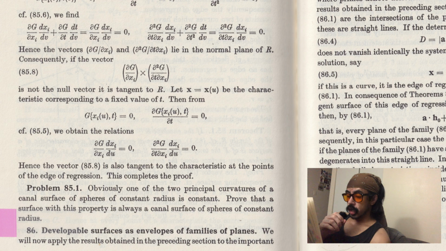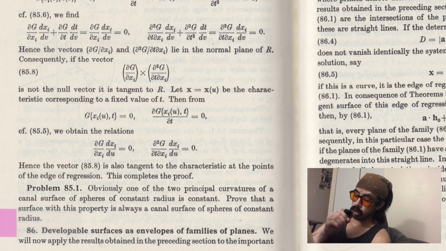And partial squared g partial t partial xi, then times dxi dv, plus partial squared g partial t squared, then times dt dv, equals partial squared g partial t partial xi, then times dxi dv, equals 0. Hence, the vectors partial g partial xi and partial squared g partial t partial xi lie in the normal plane of the edge of regression capital R. Consequently, if the vector which is partial g partial xi cross product with partial squared g partial t partial xi is not the null vector, it is tangent to the edge of regression capital R.